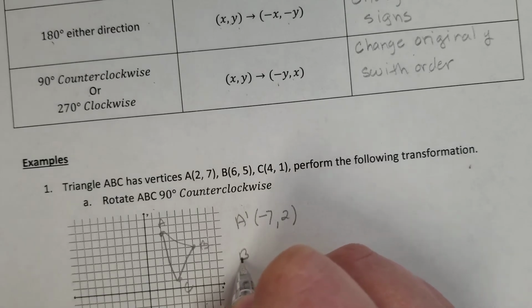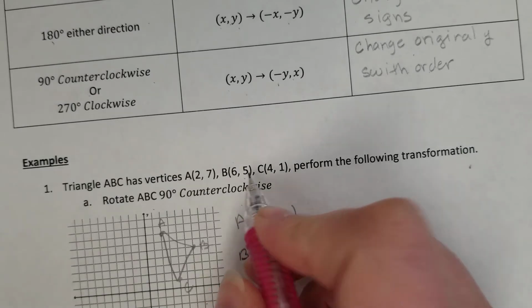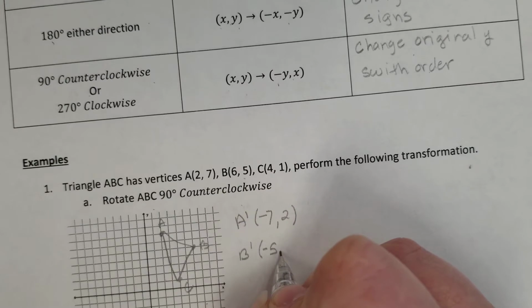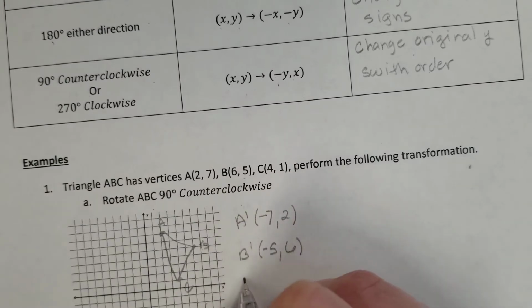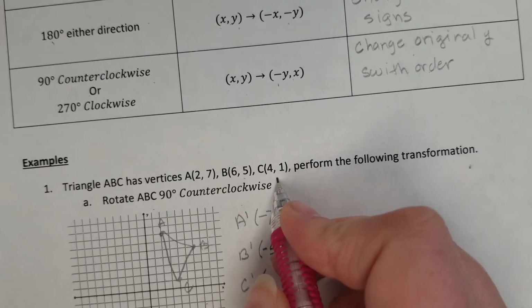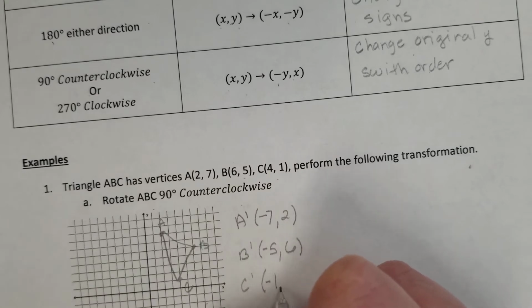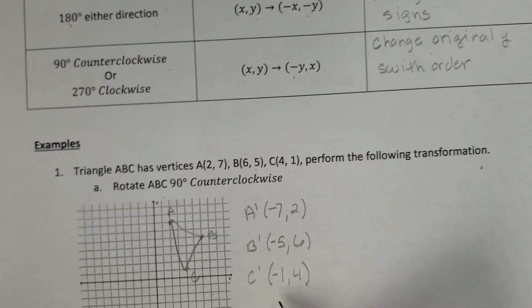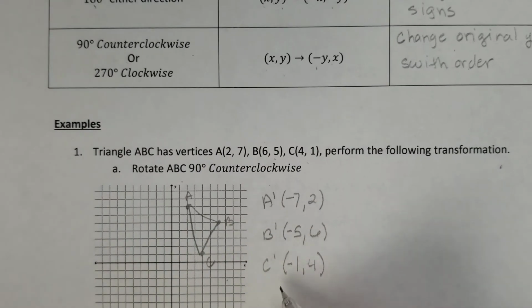We're going to do the same thing for B prime. So the 5 becomes negative, so it's (-5, 6). And then for C prime, the 1 is going to change sign and order, so (-1, 4). And we graph these three points, and we'll have rotated it 90 degrees counterclockwise.